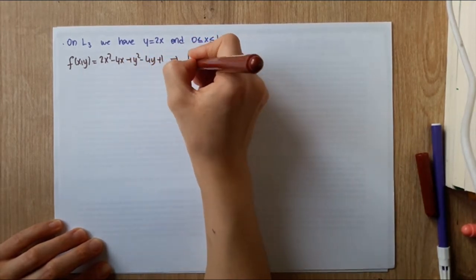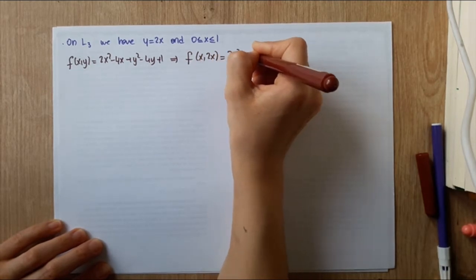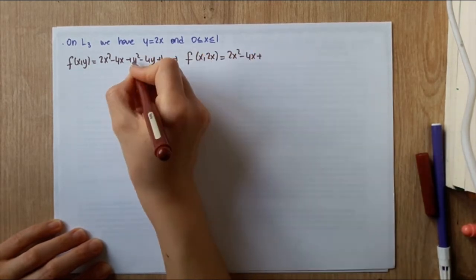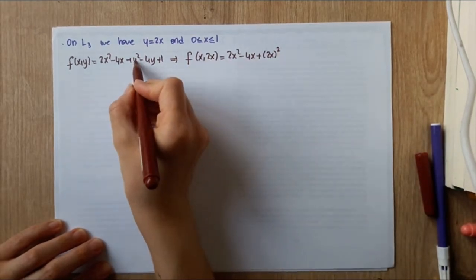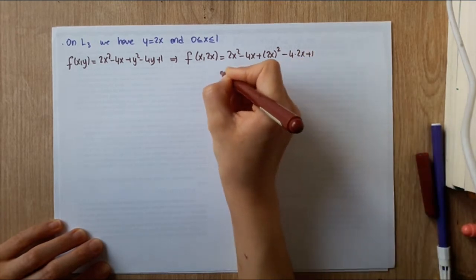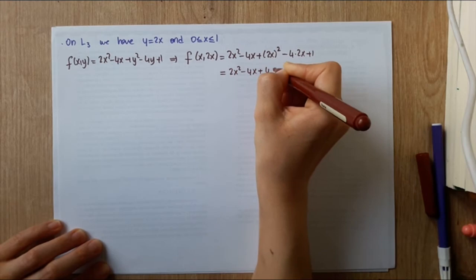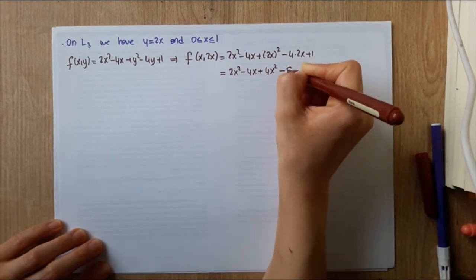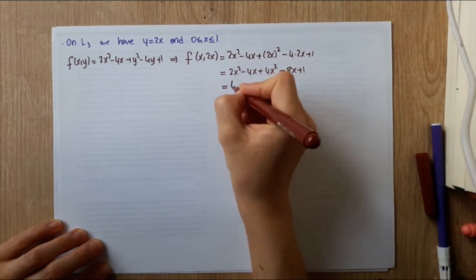So it turns to f of x, 2x now: 2x squared minus 4x plus 2x squared here. I just replace y with 2x, minus 4 times 2x plus 1. So here I have 2x squared minus 4x plus 4x squared minus 8x plus 1.